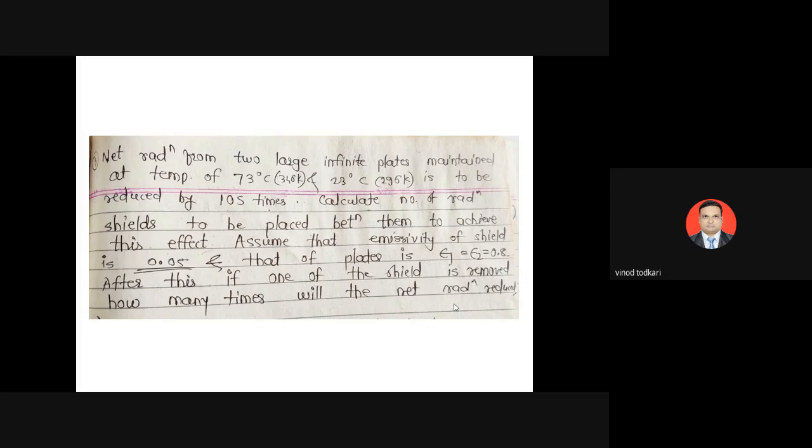Net radiation from two large infinite plates maintained at temperatures 73 degrees Celsius and 23 degrees Celsius is to be reduced by 105 times. Now, what is the temperature of plate 1? It is 73 degrees Celsius, right? If you add 273 and 73, how much will you get? It will be 346, so T1 is 346 Kelvin. What is T2? T2 is 23 degrees Celsius, so 23 plus 273 will be 296 Kelvin.